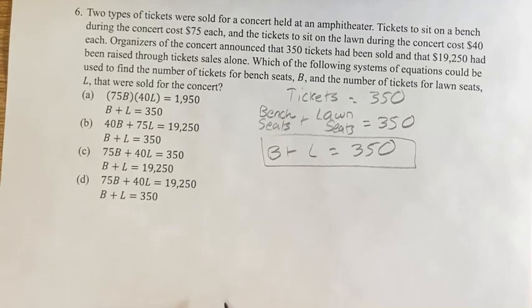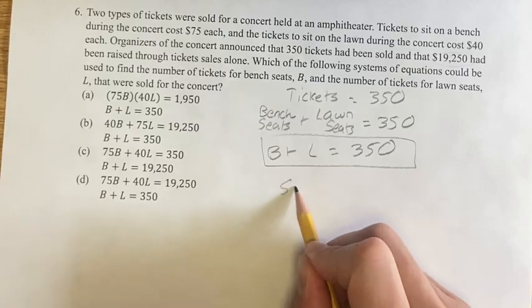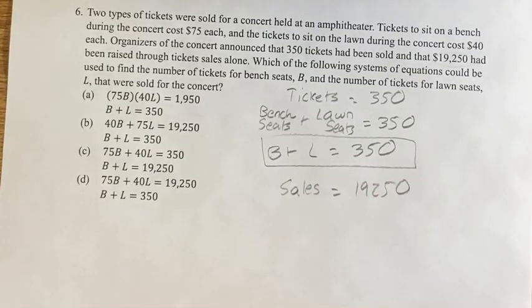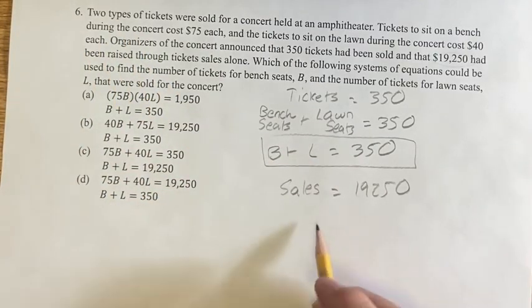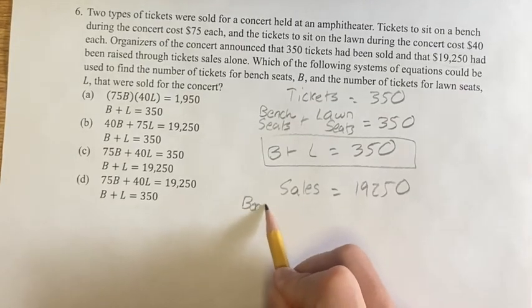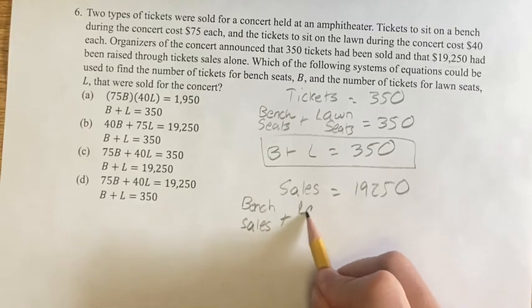Our second equation is going to be based off the fact that the total sales were $19,250. So what do we get from that? Well, we know that, again, there are only two types of tickets. So therefore, the total sales must only be made up of sales from the bench seats plus sales from the lawn seats.